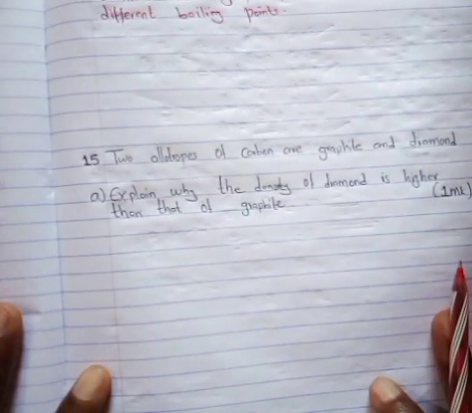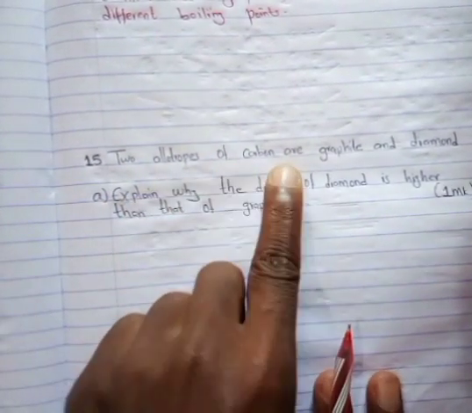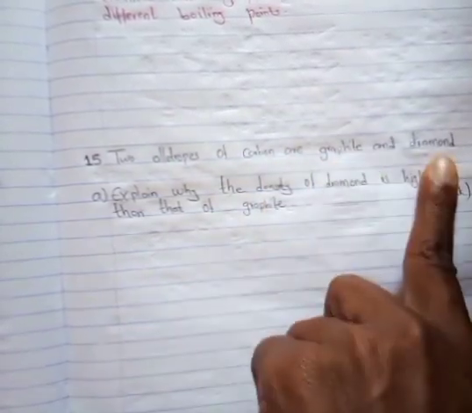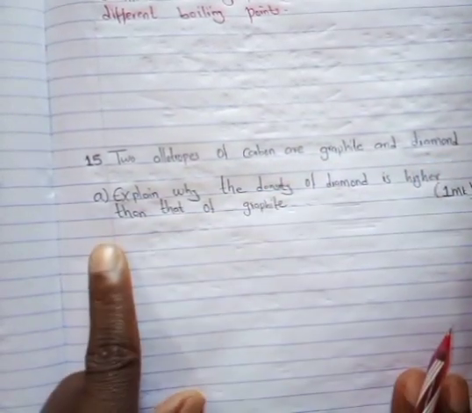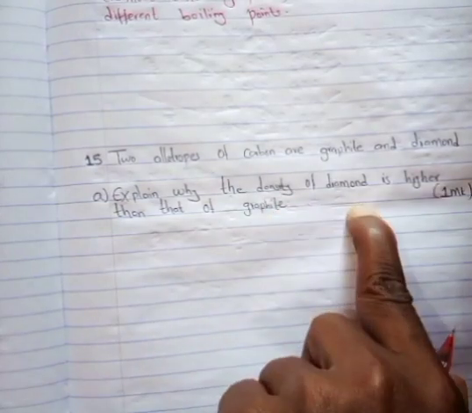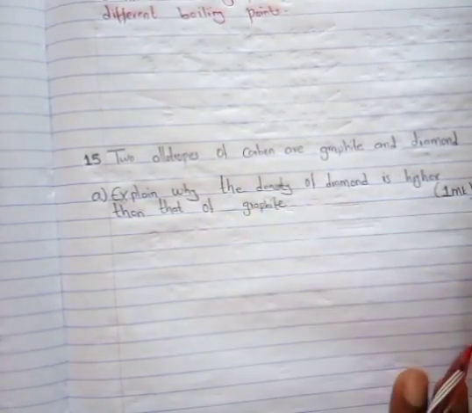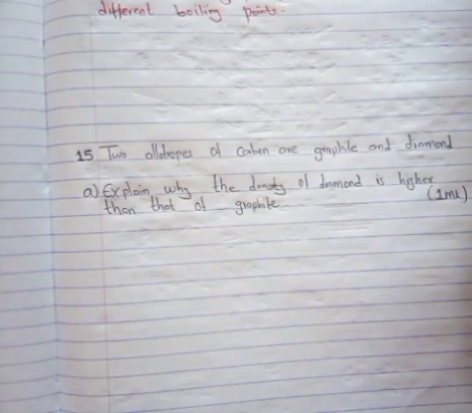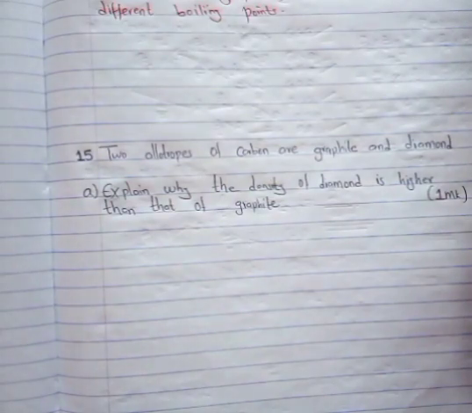Okay, let's go to another question. Two allotropes of carbon are graphite and diamond. Explain why the density of diamond is higher than that of graphite. So you are giving a reason as to why the density of diamond is higher than that of graphite. So first, what is density? So we're saying density is the mass of a substance per unit volume.